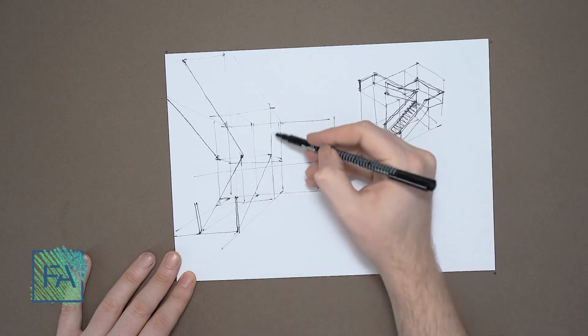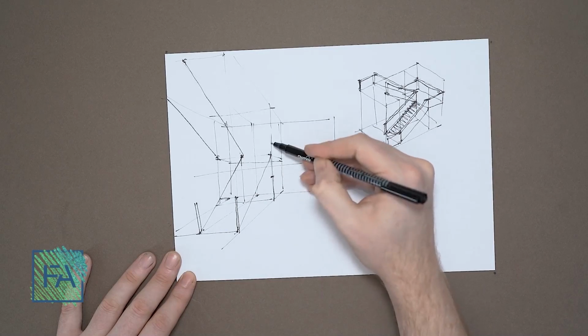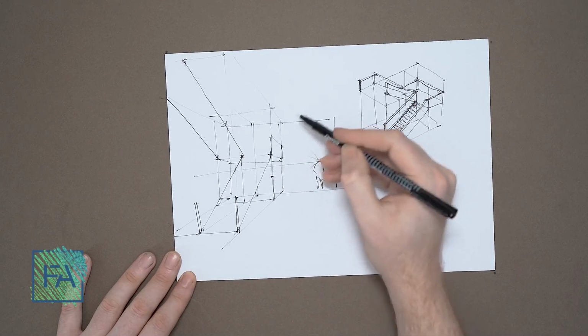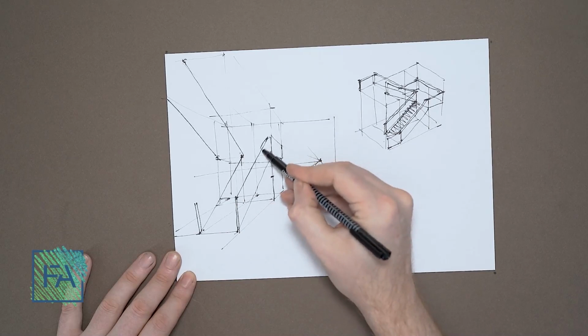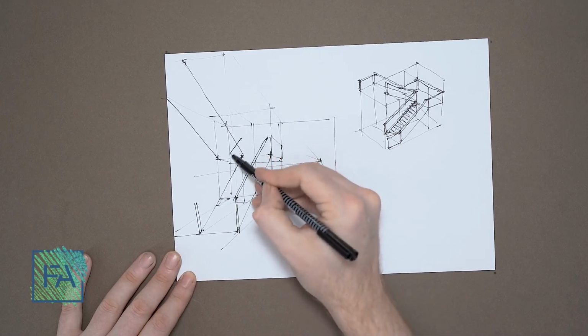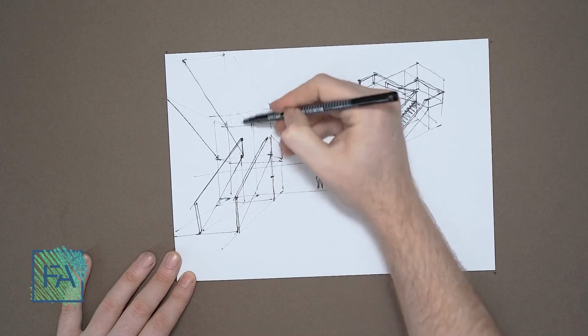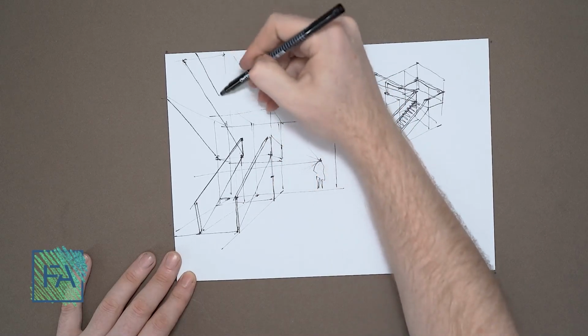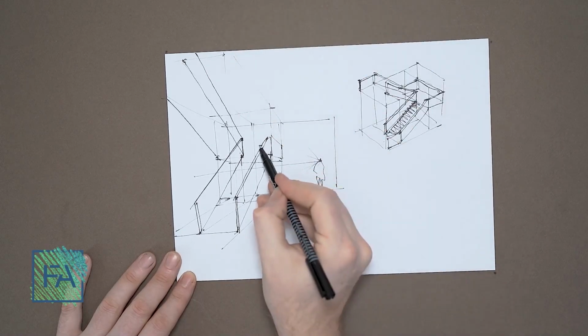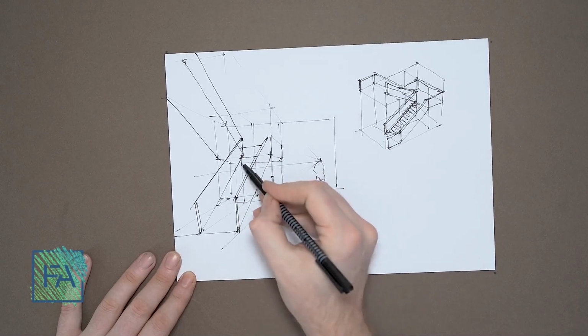Again, half of the height of a person will be our parapet. Half of the parapet on the upper side. Look how interesting it looks when we do it correctly. This is one of the difficult topics in sketching.